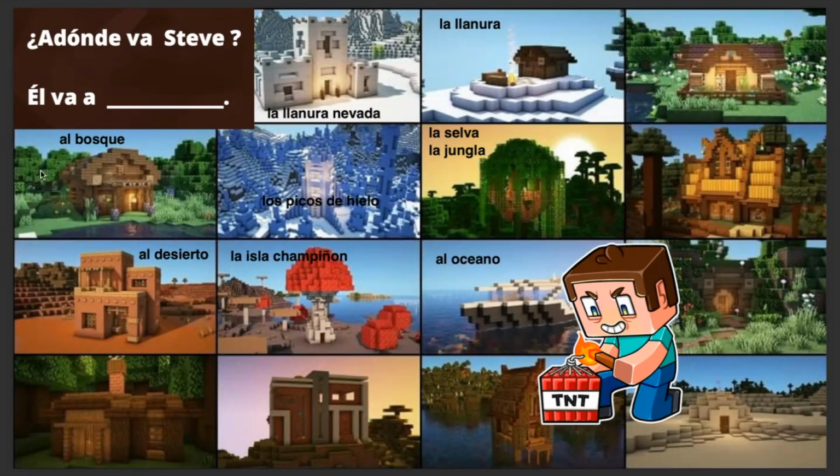And we will jump down to the swamp one. Él va al pantano. So, if you remember quite a few of these, give yourself a pat on the back. If you do not remember these very well, then please do remember to review the biomas in español. This will help you a lot while we're playing and while we're communicating about where we are going.